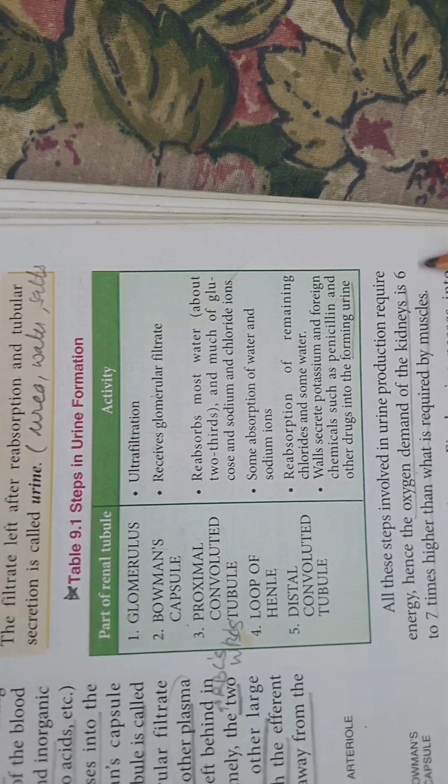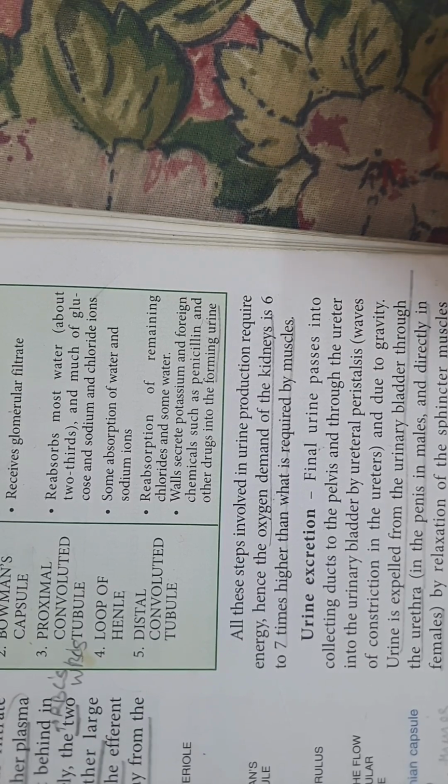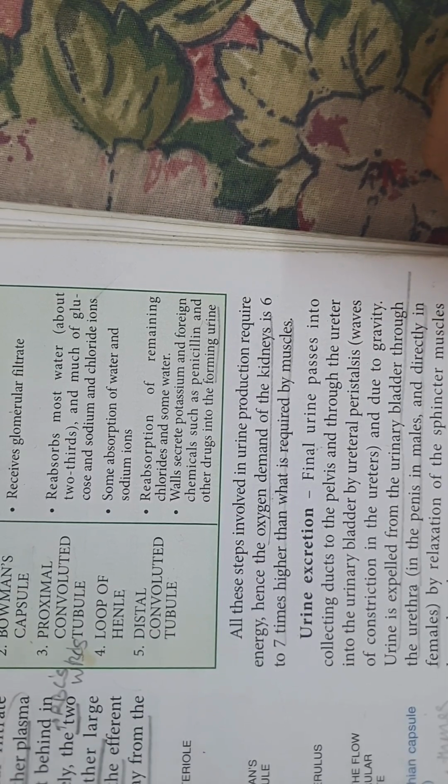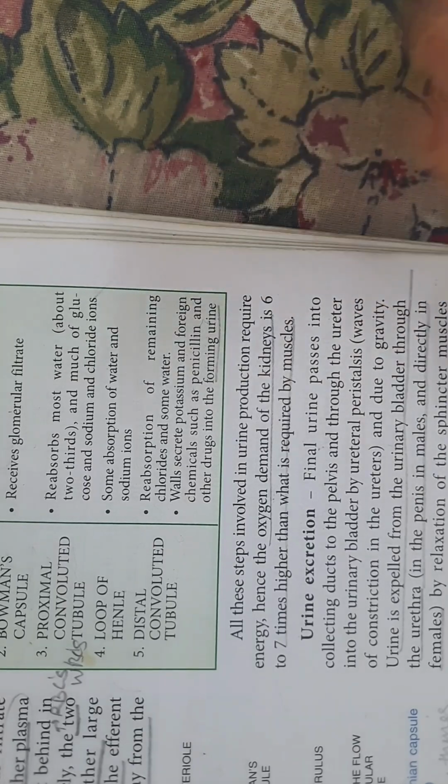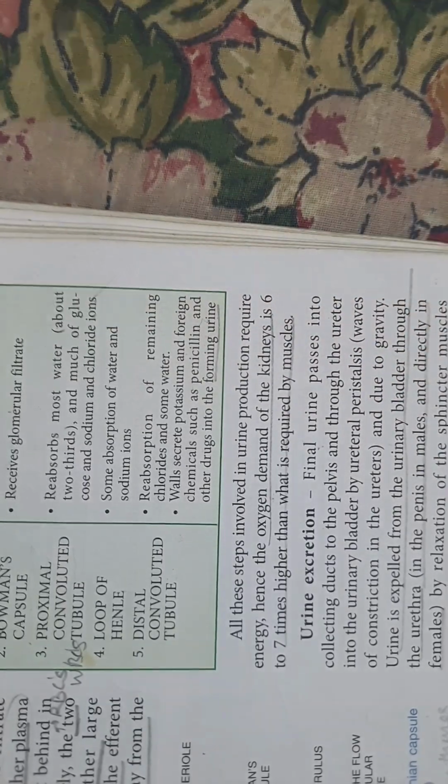Now next is micturition, which is the excreting of urine from the body when there is an urgency to go to the loo, right?